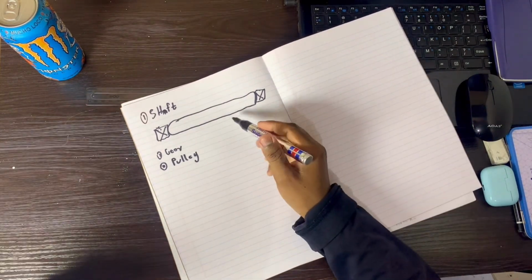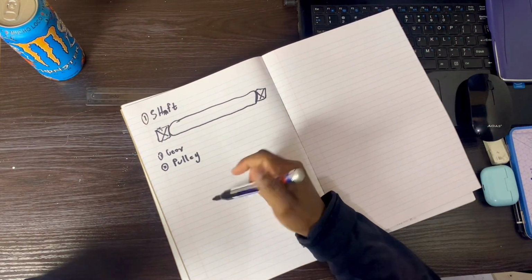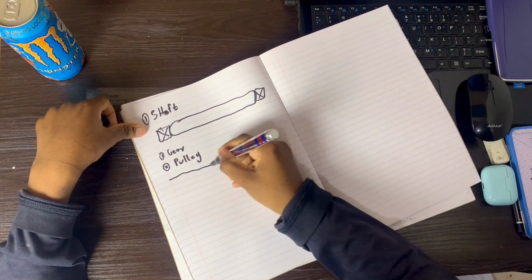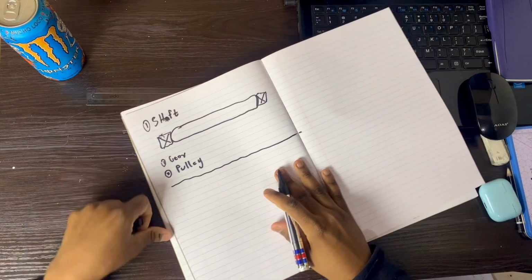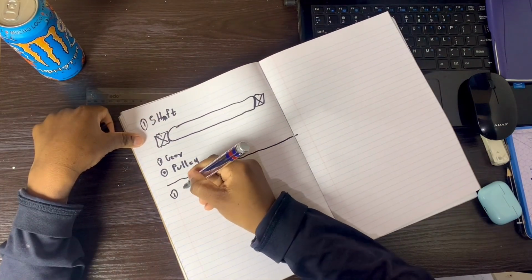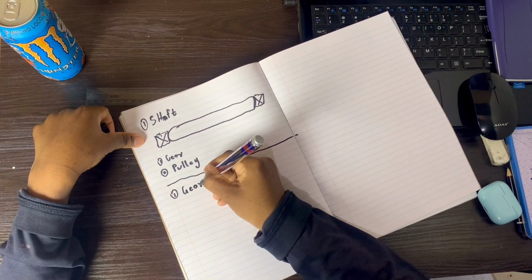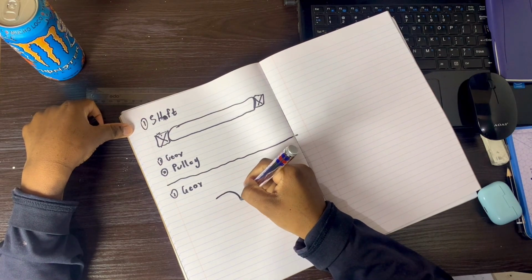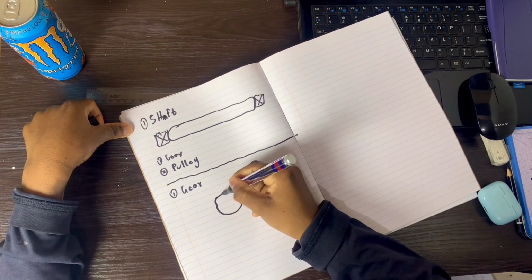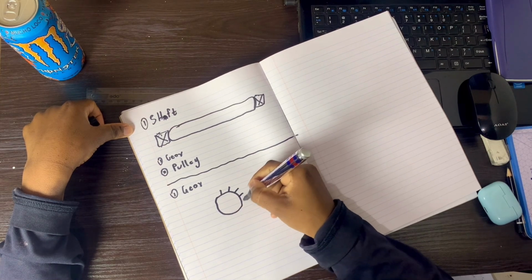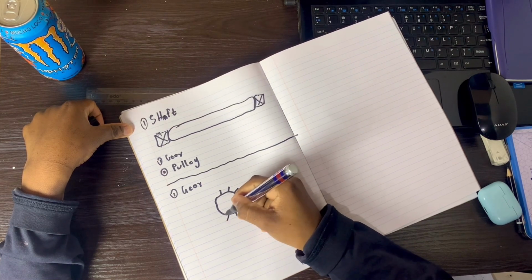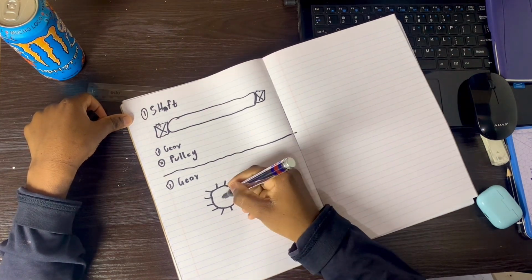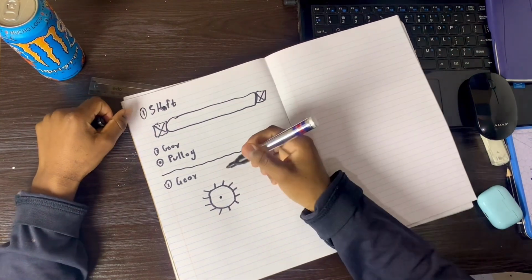Now before talking about the shaft itself, let's talk about the gear first. This gear itself, on this gear is something like this. But I'm sure you already know, because how are you doing engineering without knowing what a gear is? Are you dumb? I'm joking. You're not dumb.